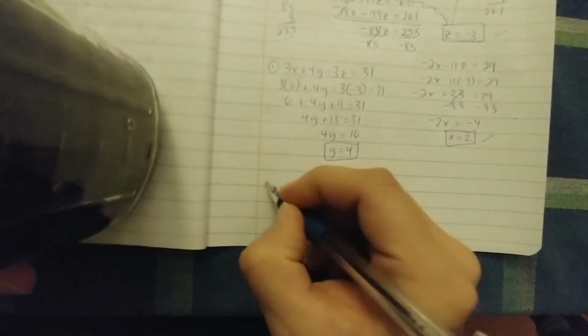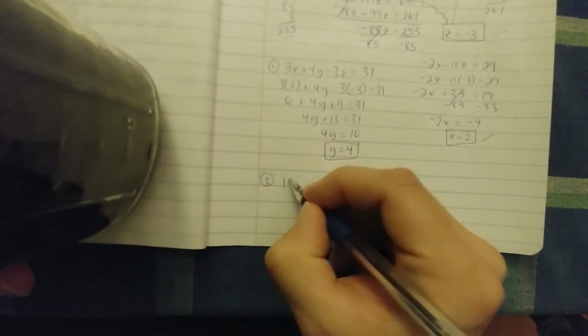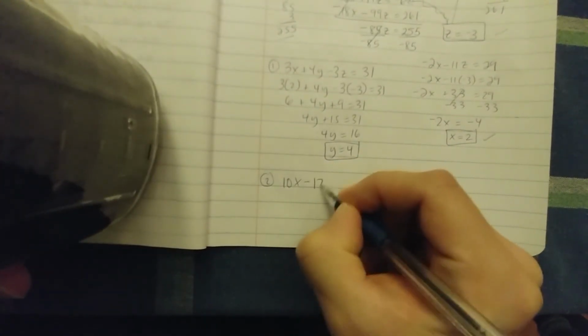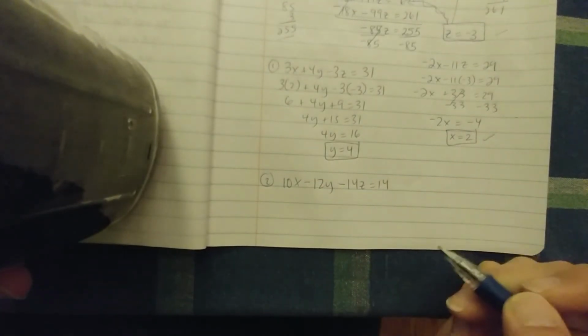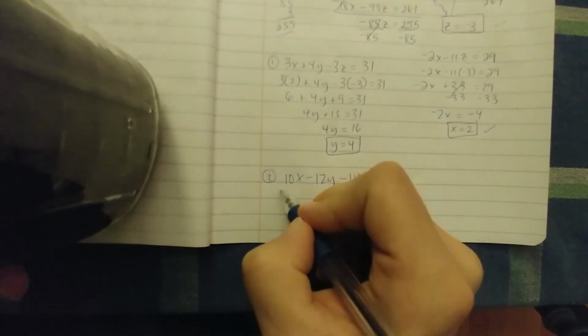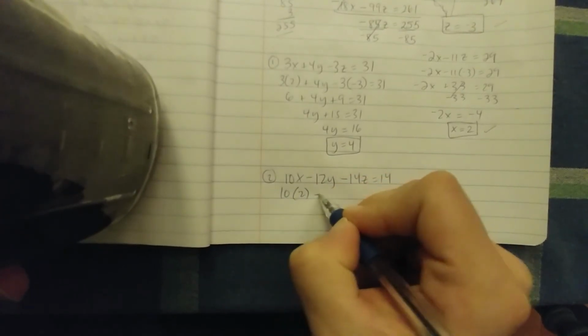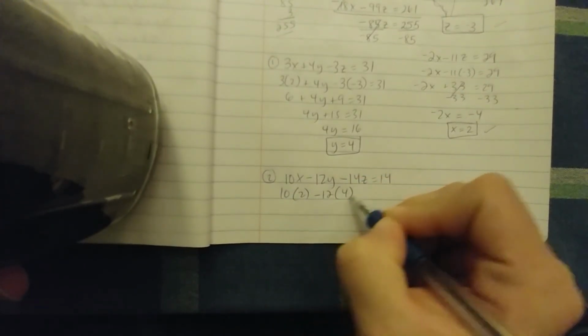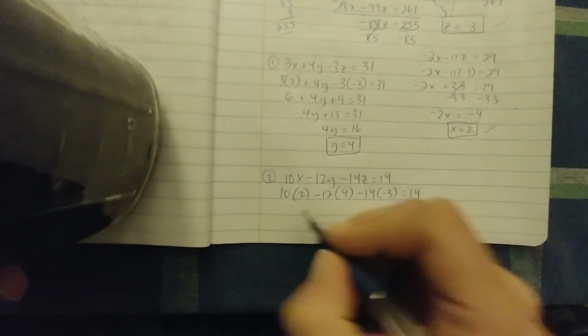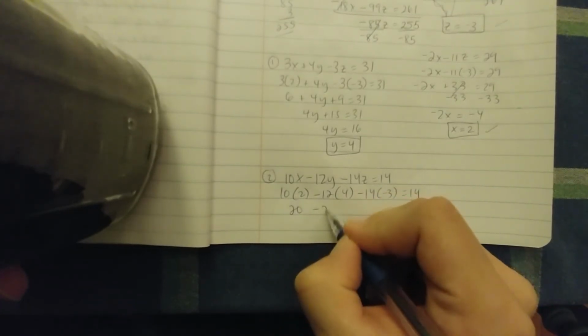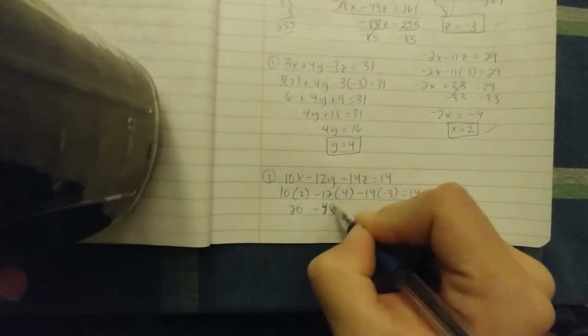Okay, so that second original equation is 10x minus 12y minus 14z is 14. I'm going to plug in the 2 for x, I'm going to plug in the 4 for y, and I'm going to plug in the negative 3 for z. I always do this, minus 48.